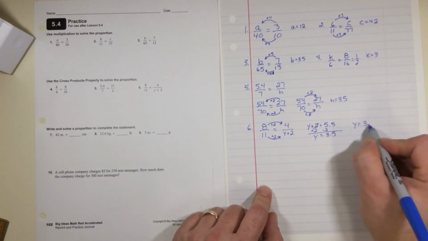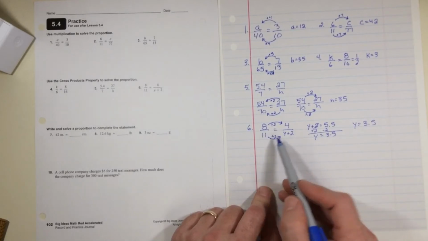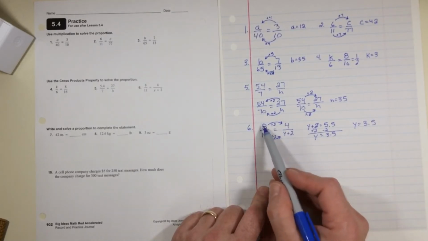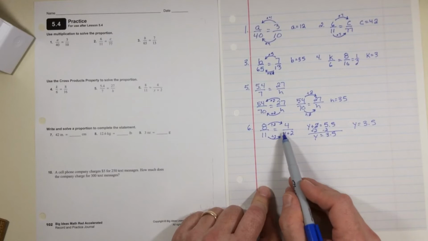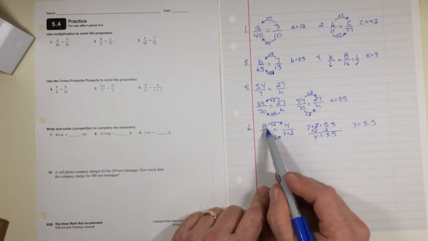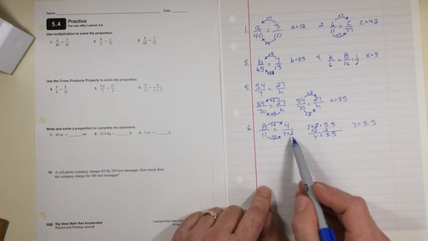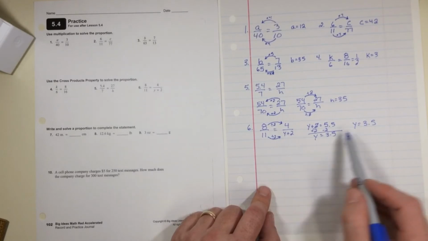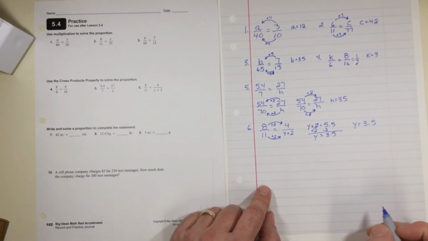Y equals 3.5. I could do cross products and get 44 equals, and remember it's 8 times this whole thing, so using the distributive property, 8Y plus 16, two-step equation, and get Y equals 3.5 as well.